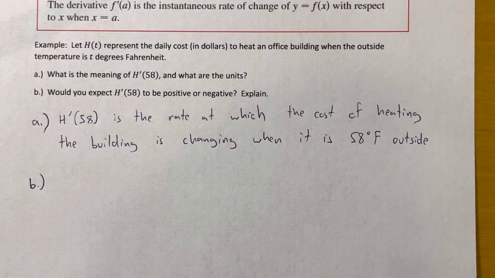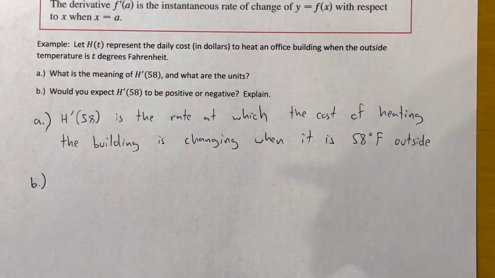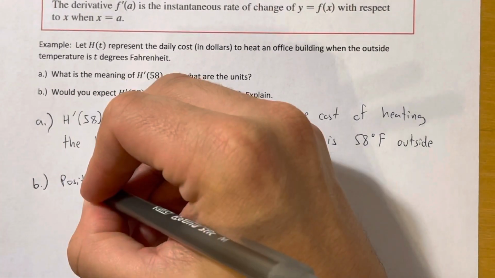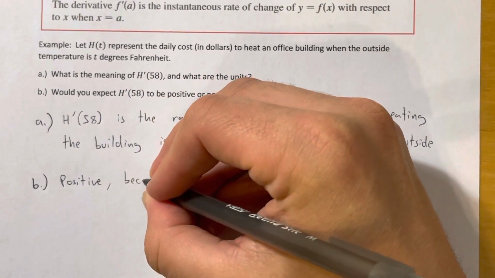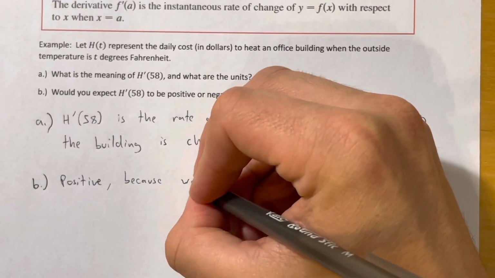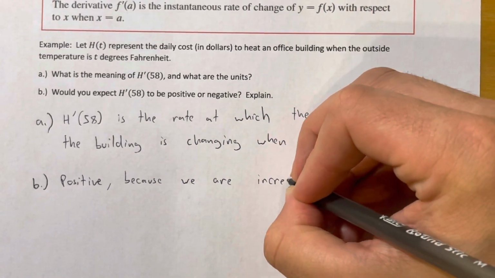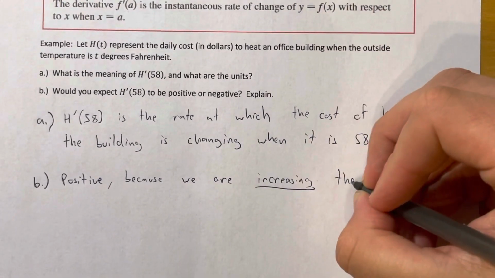Of course, heating the office building means we want to increase the temperature, and an increase in our temperature means we're increasing h of t, which would correspond to a positive rate of change. So positive because we are increasing the temperature.